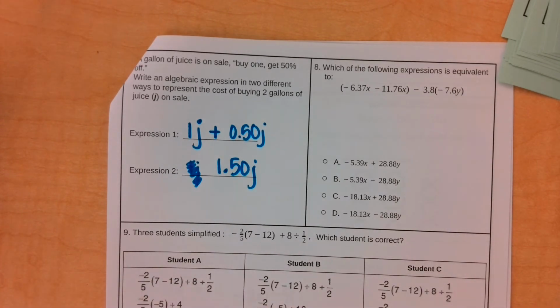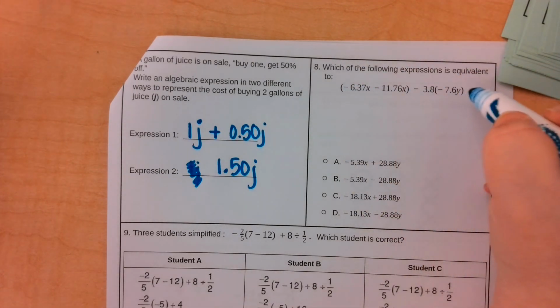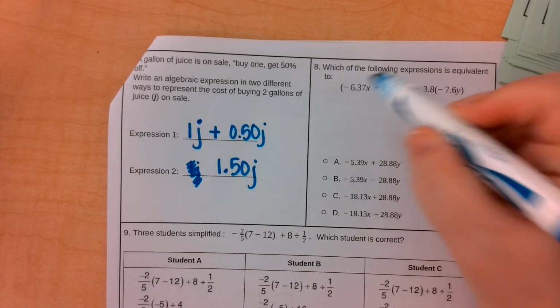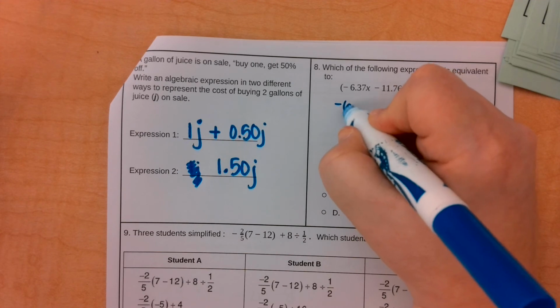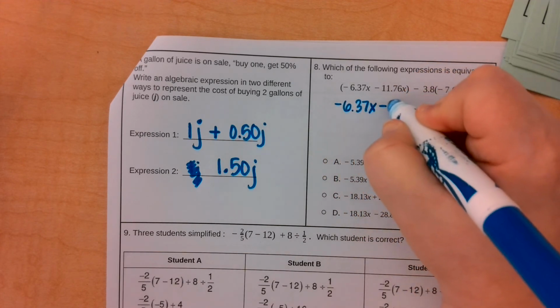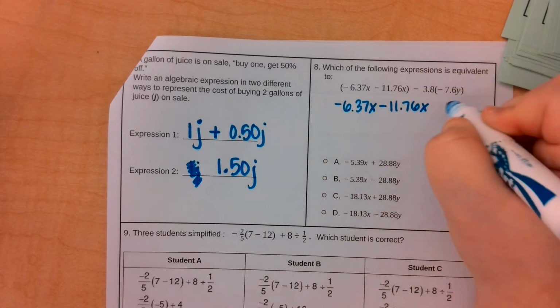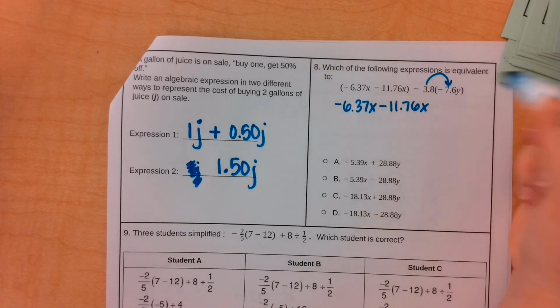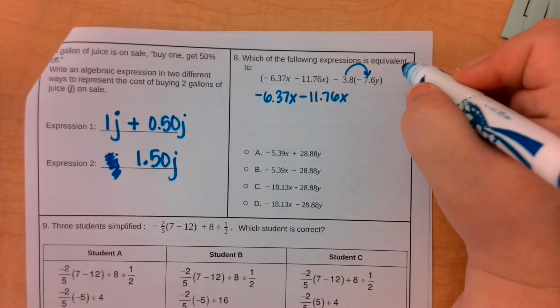All right, last one. First parentheses do not have a number in front or behind it, so I just copy it down. Second one, I need to multiply. Whew, this is a doozy.